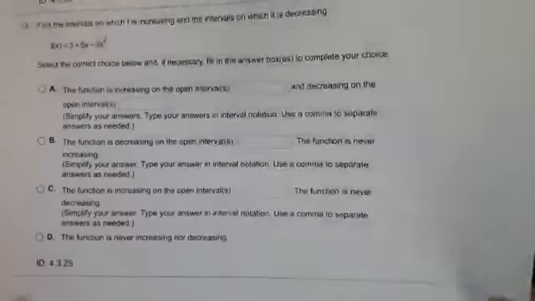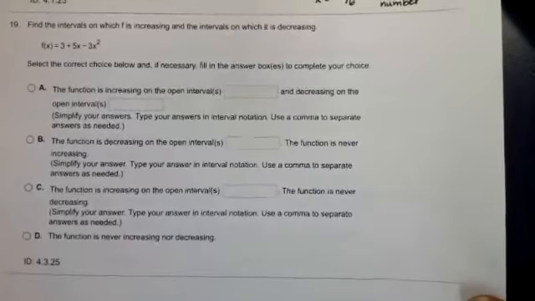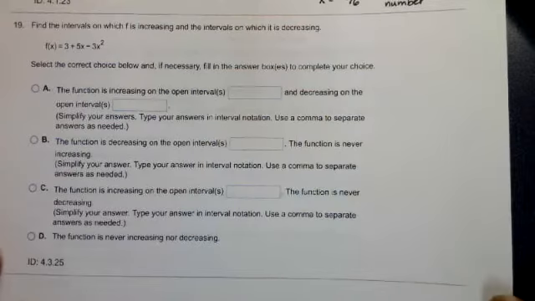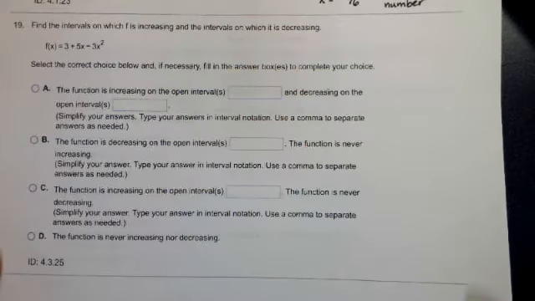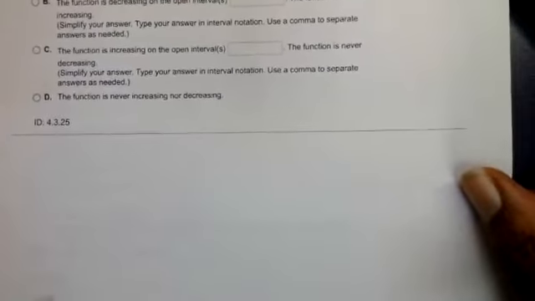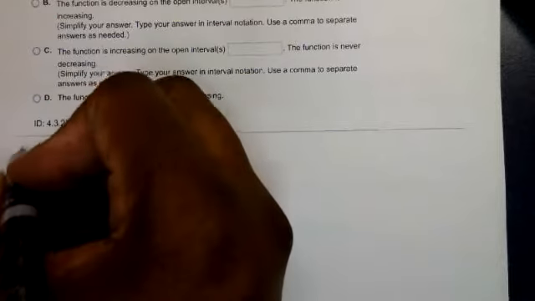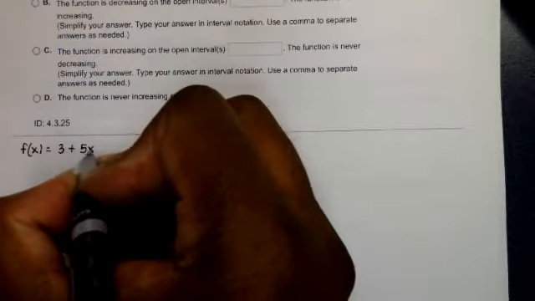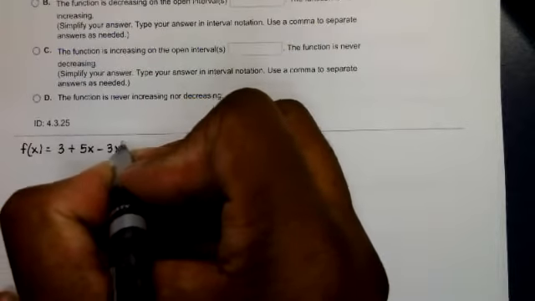Problem number 19 is this. Find the intervals on which f is increasing and the intervals on which it is decreasing. And in this case, we have f of x is equal to 3 plus 5x minus 3x squared. Okay, so I'm going to do this at the bottom of the page. So here's the function: f of x is equal to 3 plus 5x minus 3x squared.